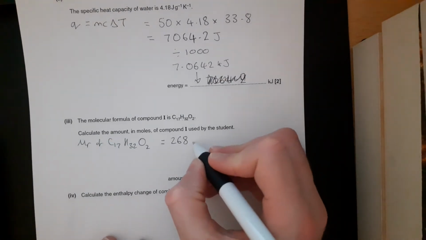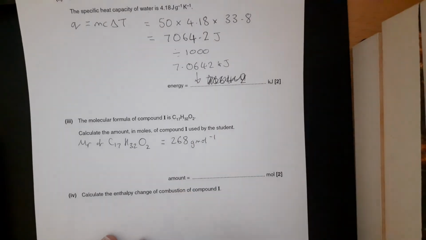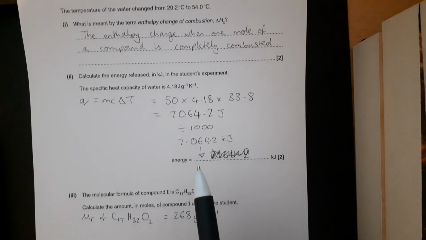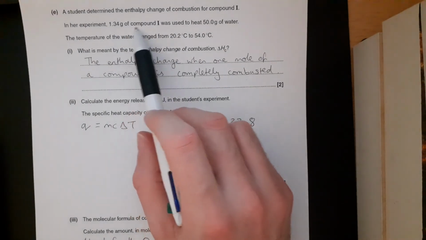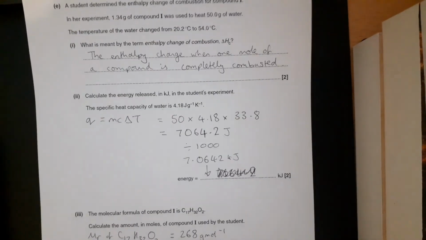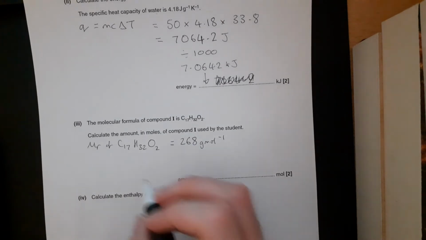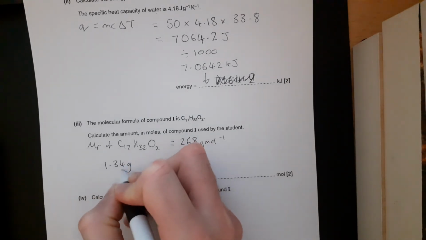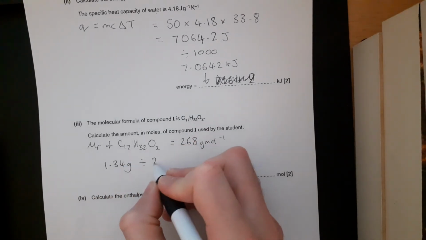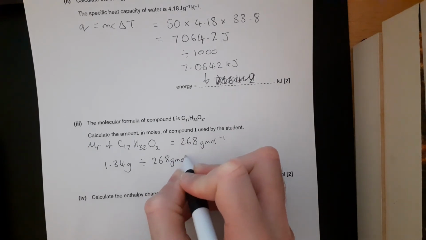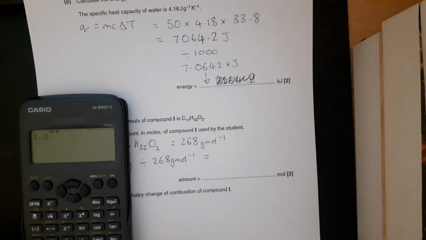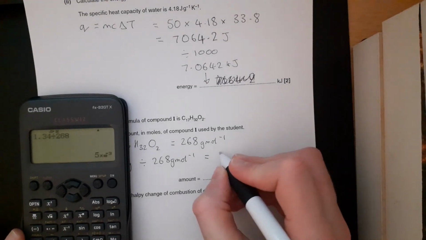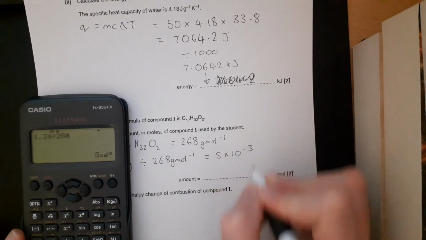Right, so that is in grams per mole. And then what mass did we have? It must be further up in the question. We had 1.34 grams. So we're going to do that divided by the MR. So 1.34 grams divided by 268 grams per mole is going to tell us the number of moles. And we get 5 times 10 to the minus 3.